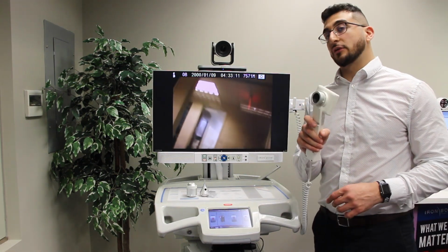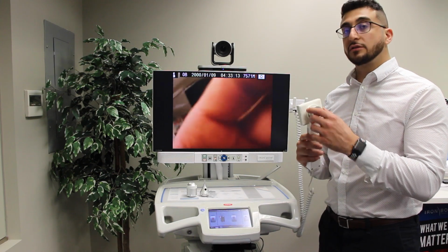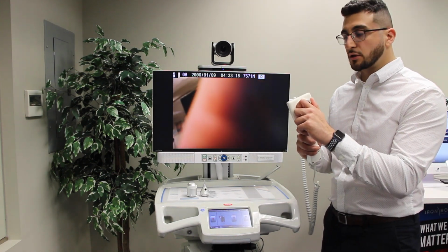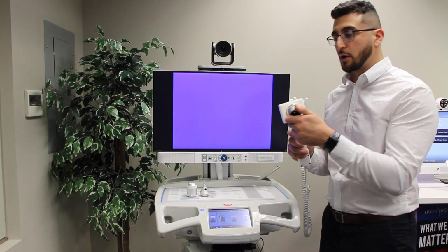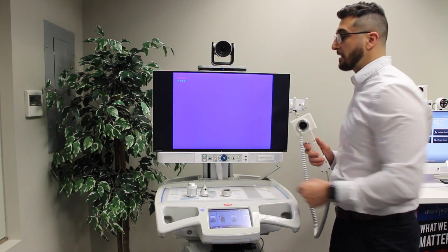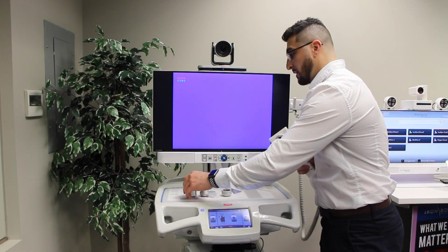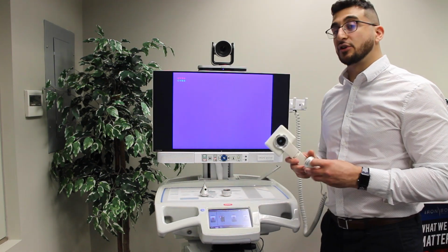Now, this is the general lens. To undo the general lens and substitute it with a different one, I'm just going to do a quarter turn counterclockwise and it will come out. As you can see, the screen is blue as there's no lens for it to actually transmit. What I'm going to demonstrate next is the derma lens.